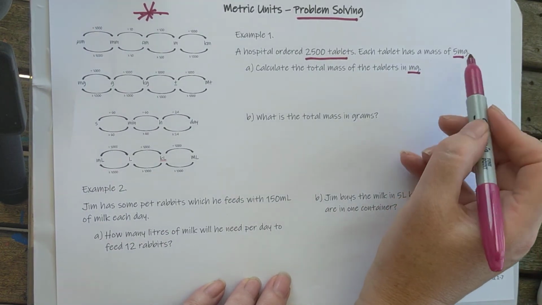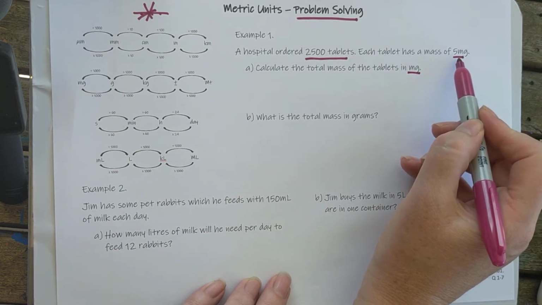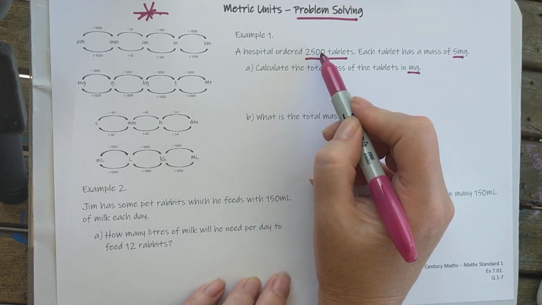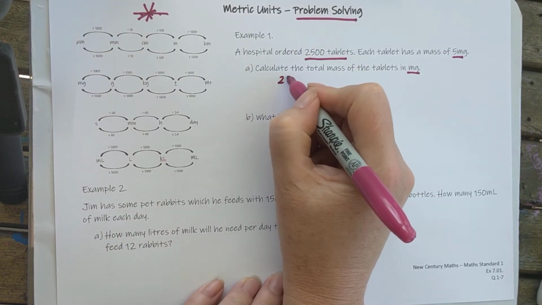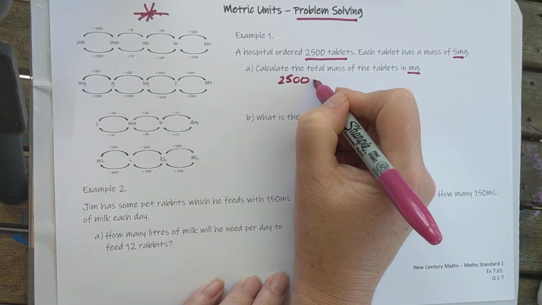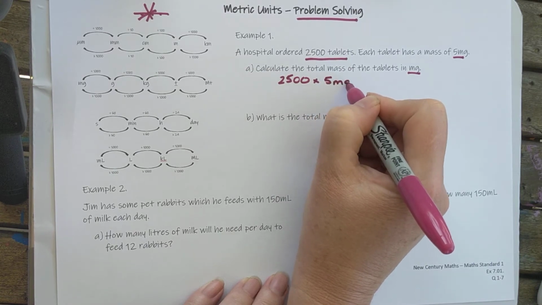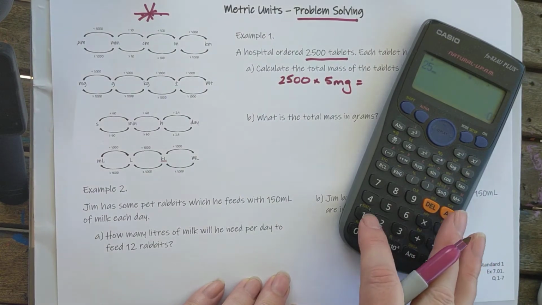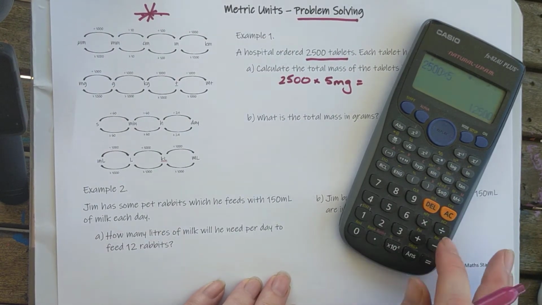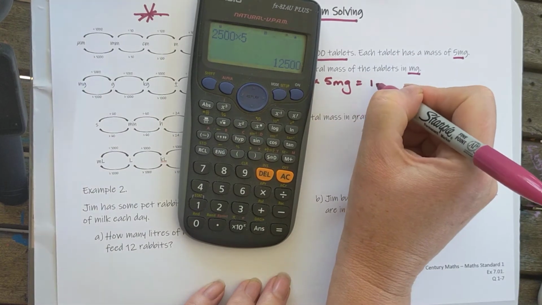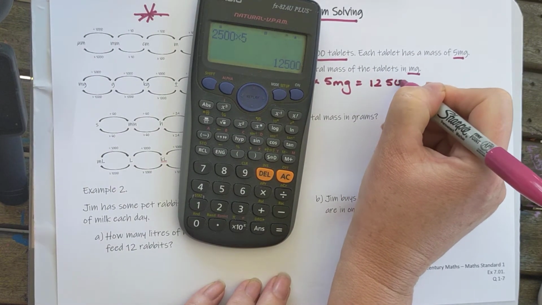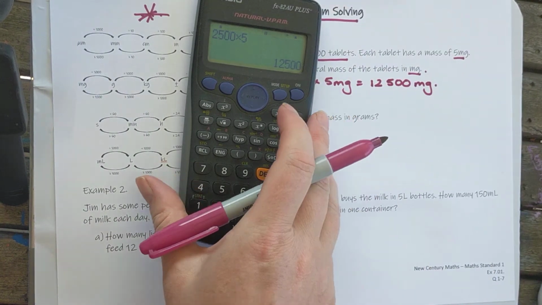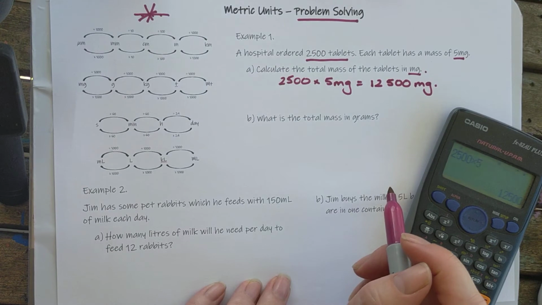So if we've got one tablet equaling 5 milligrams, to find out how many 2,500 tablets weighs, we need to multiply those two together. So 2,500 times 5 milligrams. We're going to put that in your calculator. So 2,500 times 5, and we're going to get 12,500 milligrams. The units are in the question there and they're the same, so that's fine.